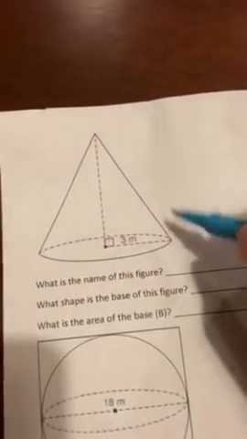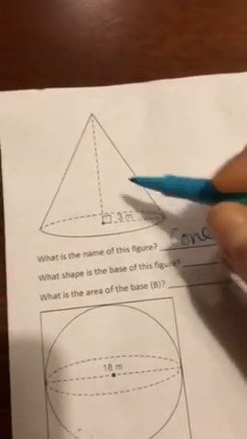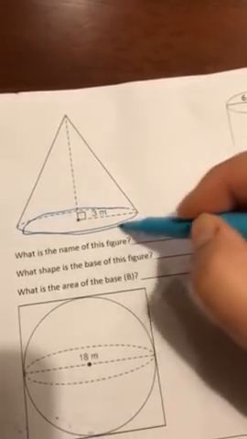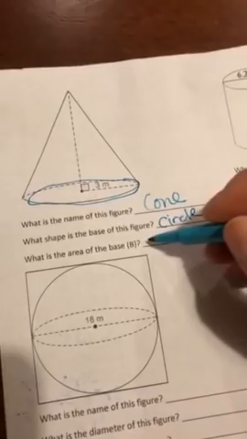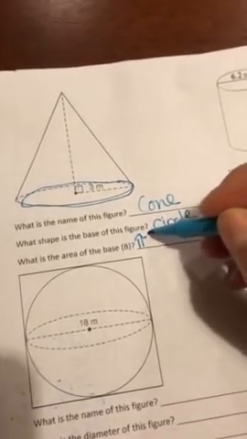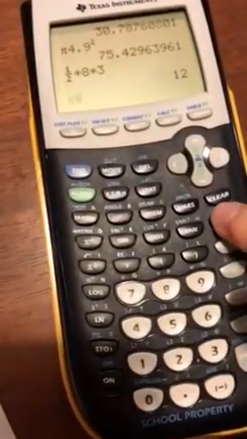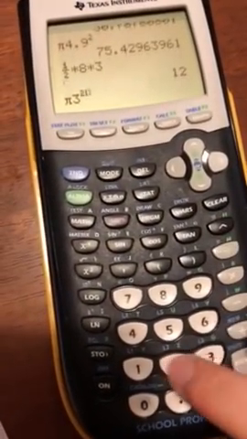On to the back side. What is the name of this figure? This is a cone. What shape is the base of this figure? Highlight the base, and that is a circle. And what is the area of the base? Pi times the radius squared.